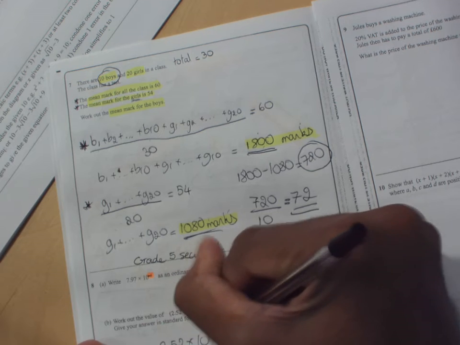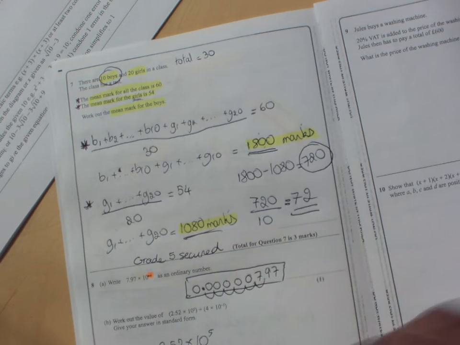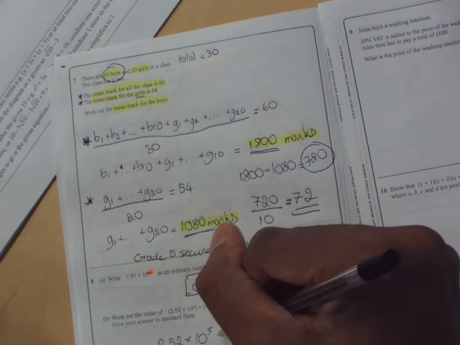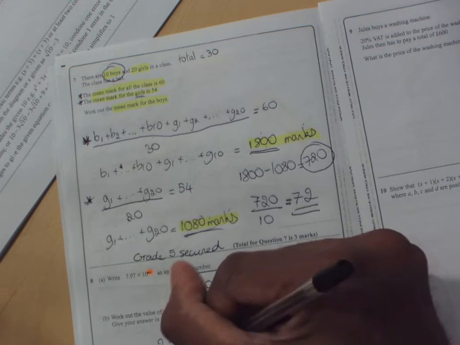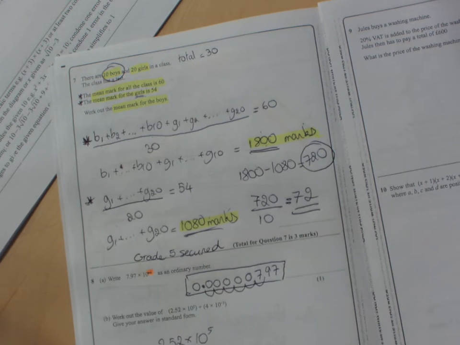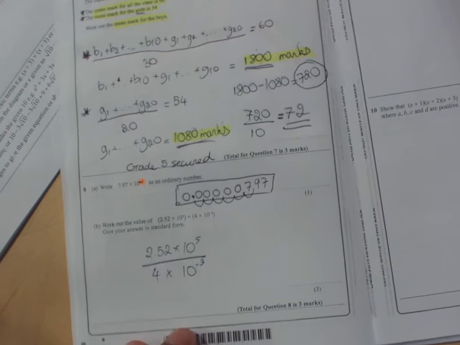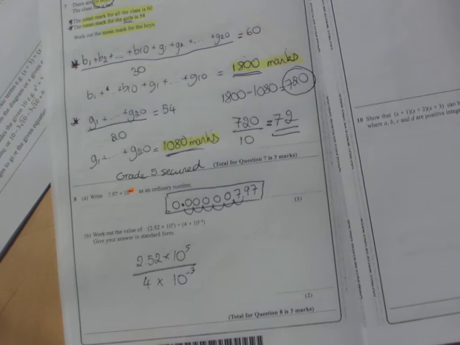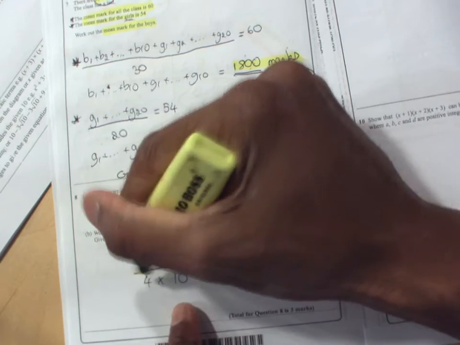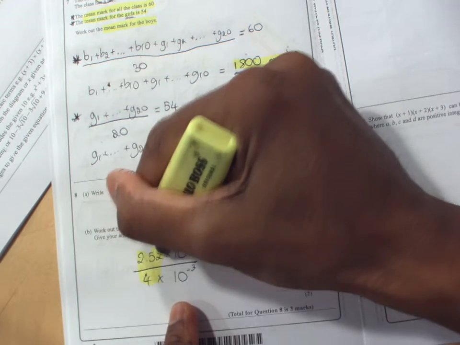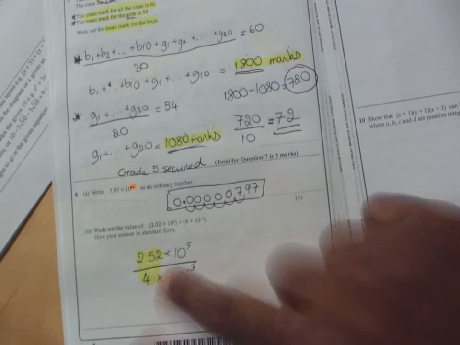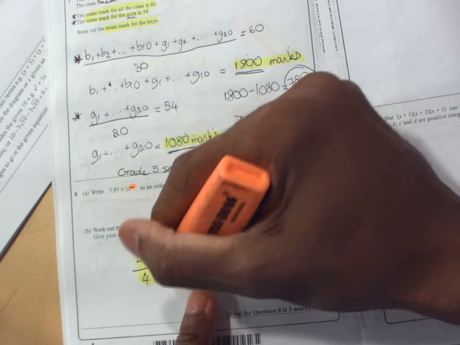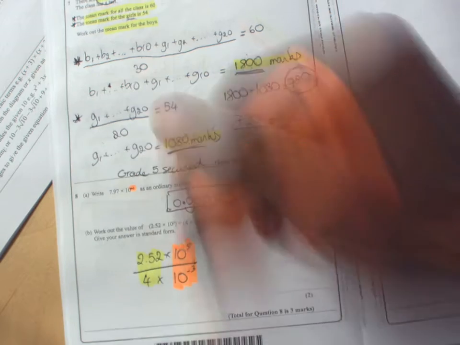First thing I'm going to do is put that into a fraction. It's just much easier to look at. So I got 2.52 times 10 to the power 5 over 4 times 10 to the power minus 3. Nice and easy to look at. So I'm going to do two things here. The first thing is to divide those two numbers together, so I'm going to divide 2.52 by 4. And the second thing is 10 to the power 5 divided by 10 to the power minus 3.